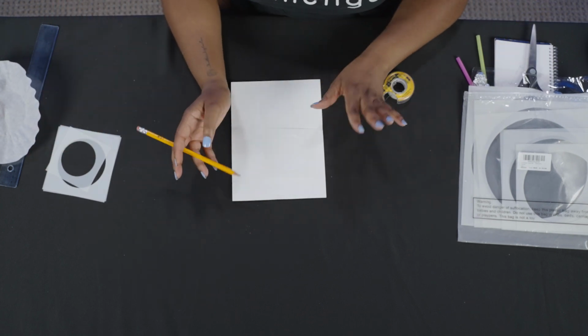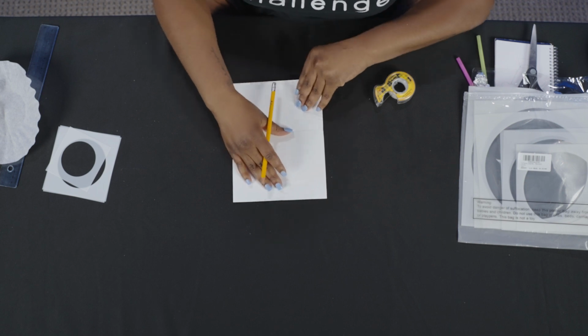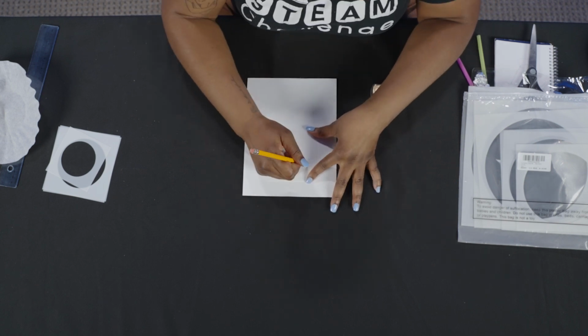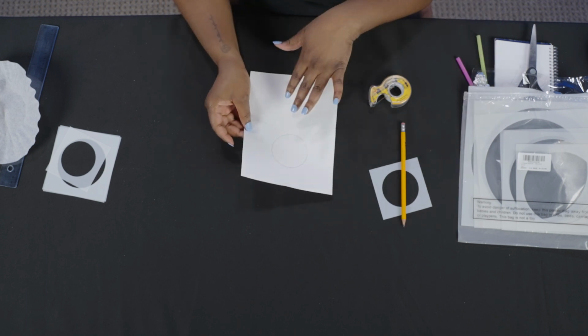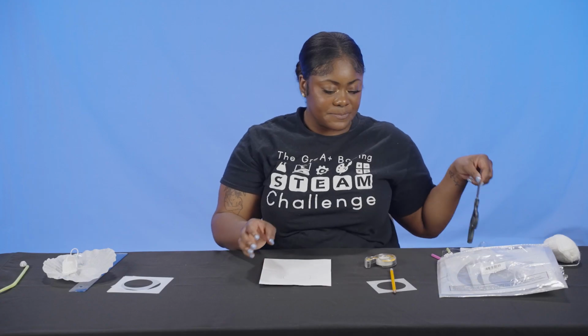Once you have your stencil, trace your circle on your sheet of paper. Cut out the circle you just traced.